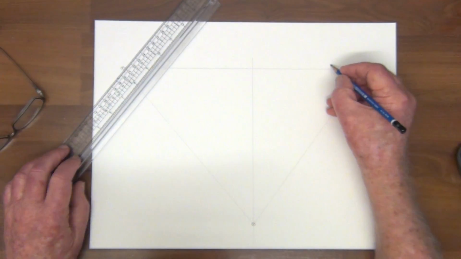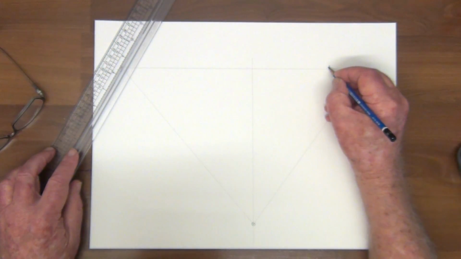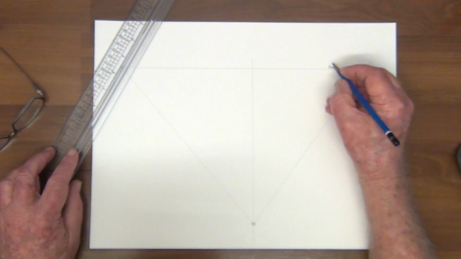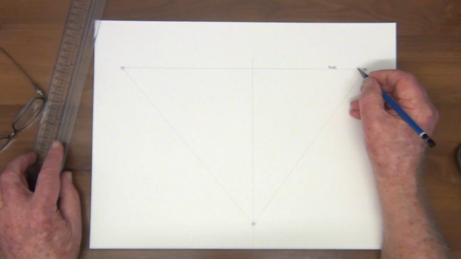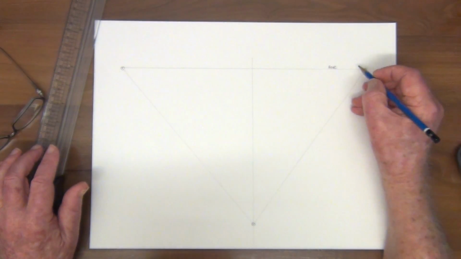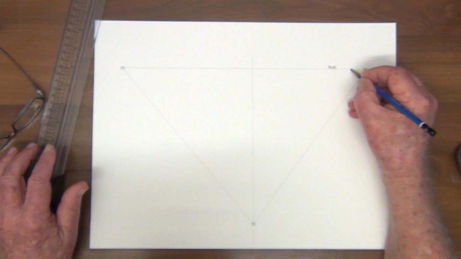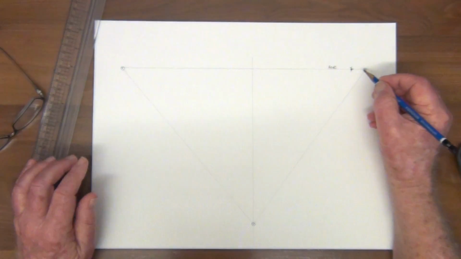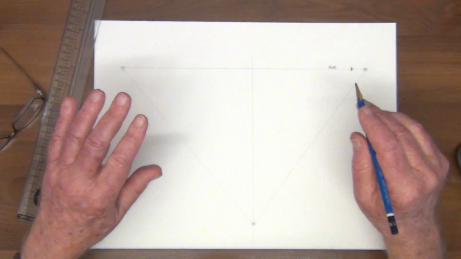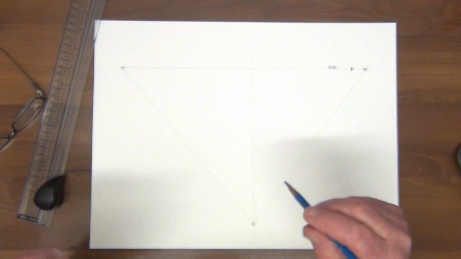This one here is the horizon, and your eye level is always at the horizon. So the eye level is up here, so let's put a little eye, just to show that we're actually looking downwards into the thing.